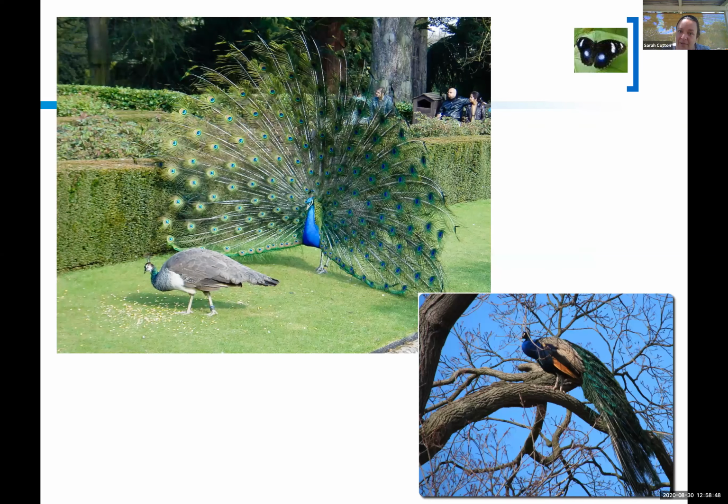Whereas in the female, look at her. So she's gray, she's subtle, blends in. She's got a tail, but it's not like that, right? So it's going to be a lot easier for her to lay low, right? And avoid being eaten by a predator. So why would this happen? Why?